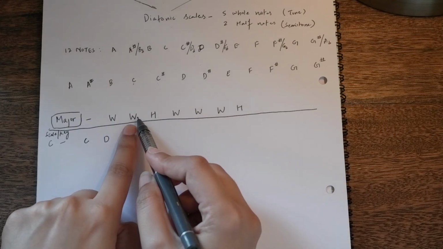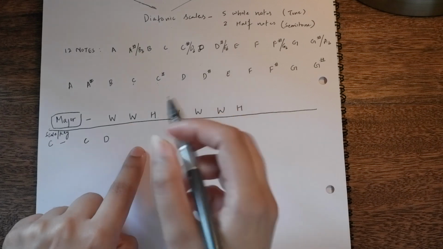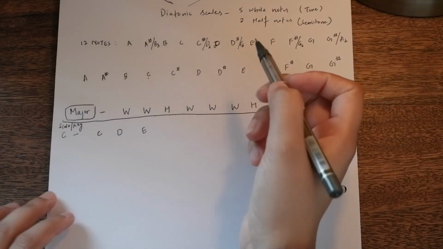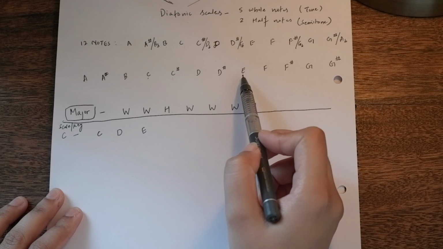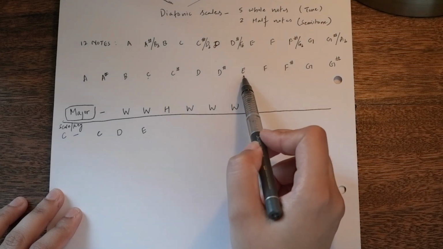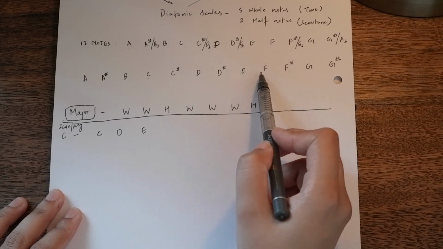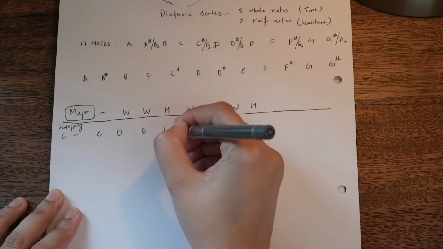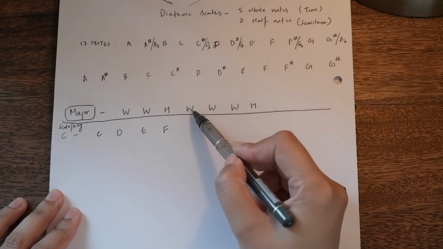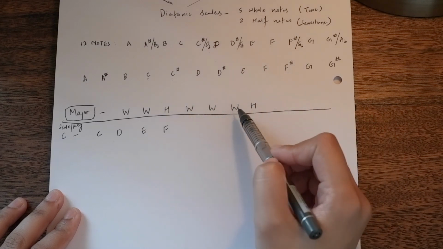Next we need again a whole note, so D to E. Next is a half note, so we won't go from E to F sharp this time. We'll go from E to F, that's a half note. Then next is whole, next is also whole, and next is also whole.